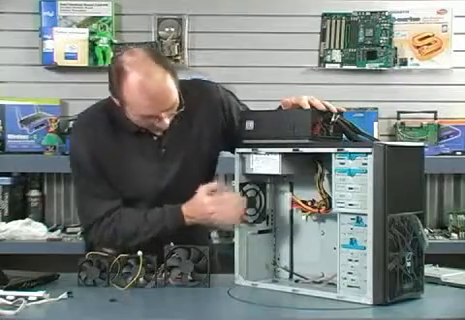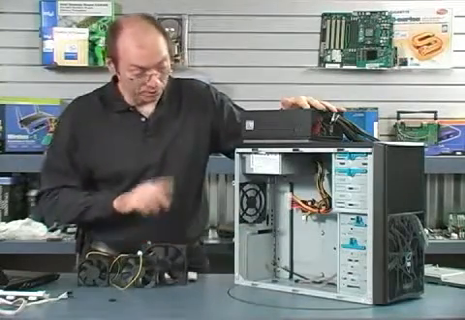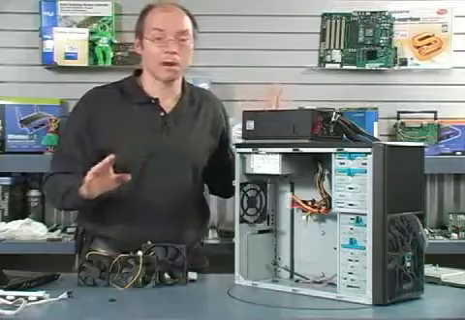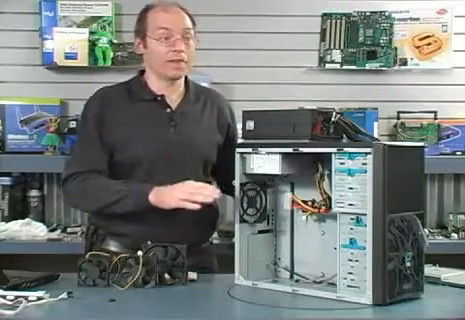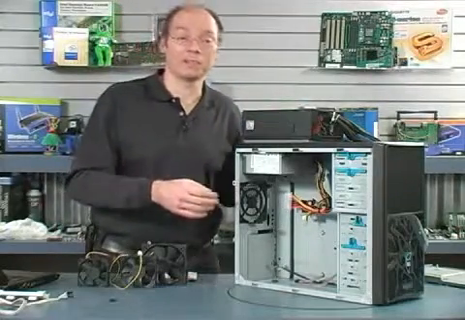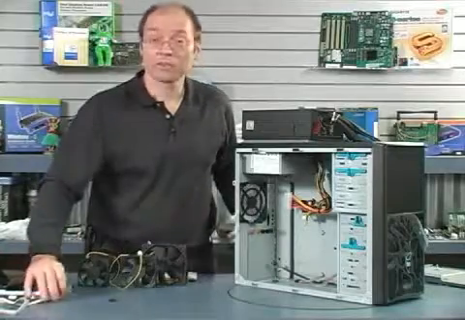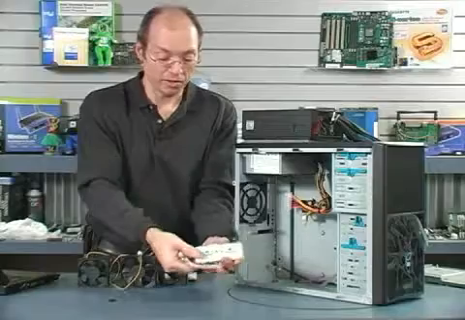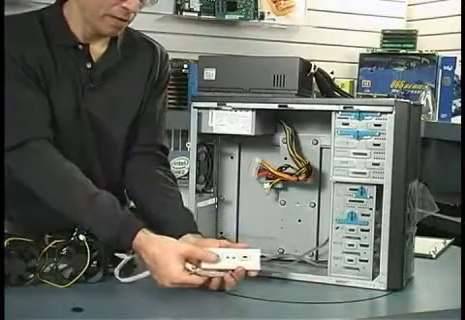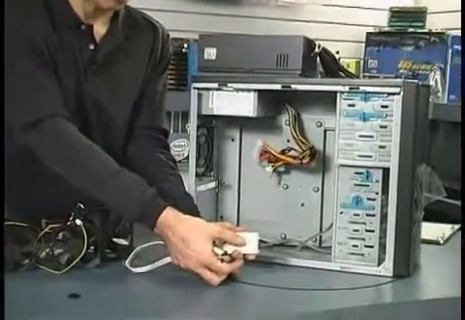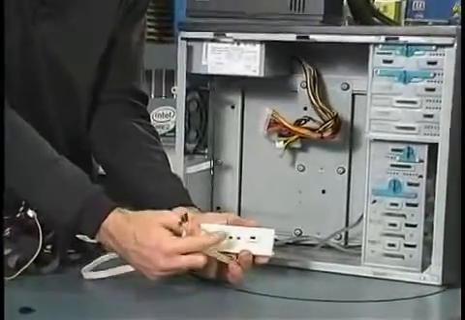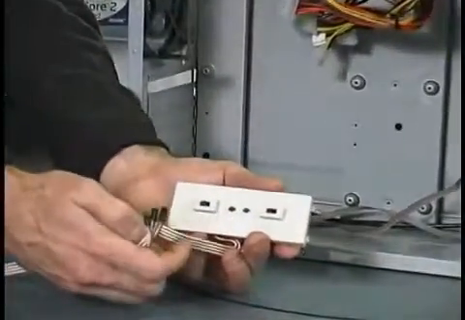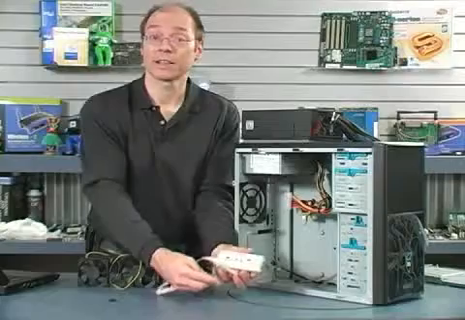So what else do we look for in a case? Well, this is one of my biggest problems with cases in general, and I think it gives especially novice builders the most trouble, and that is the front panel connections. You know what I'm talking about. I took this off of another case. Most cases have a reset button and a power switch that are mounted on the front, plus you have a hard drive LED and a power LED. How do those things get connected to the motherboard?